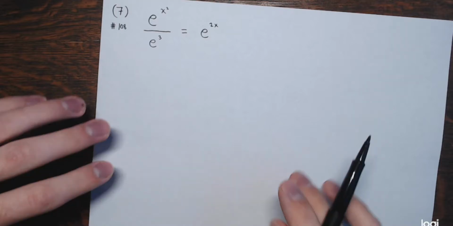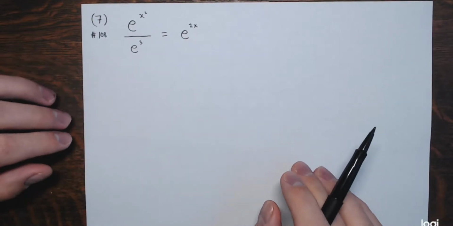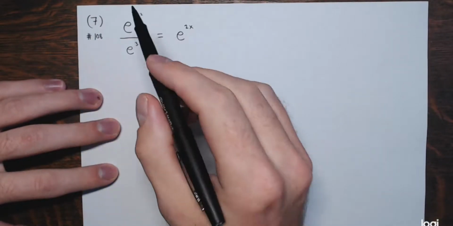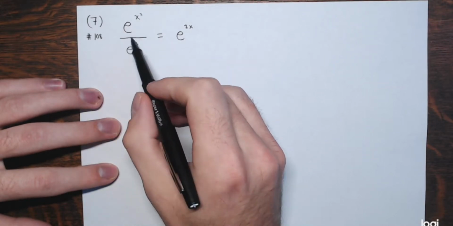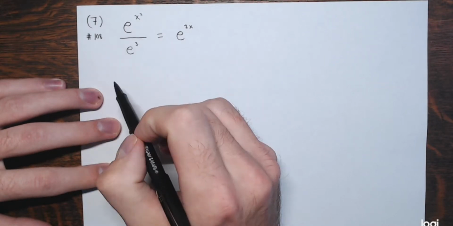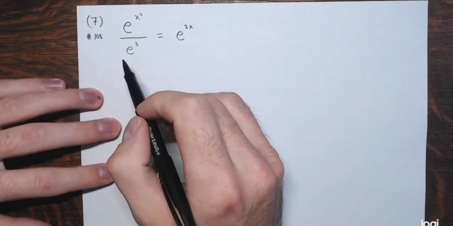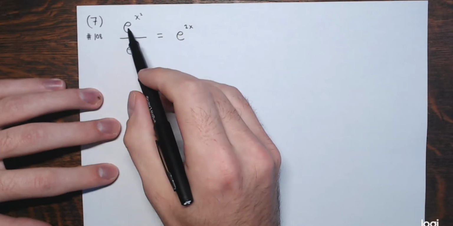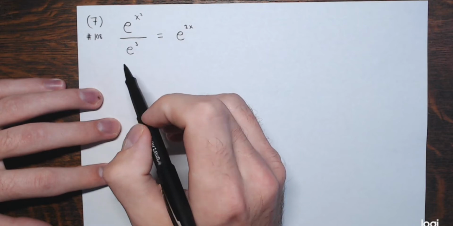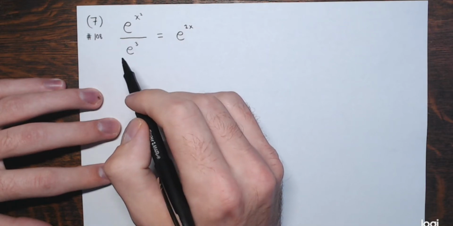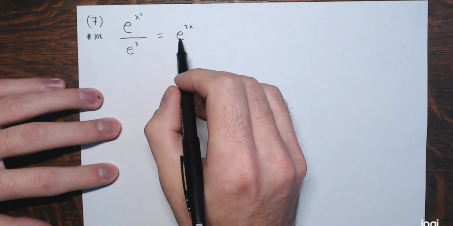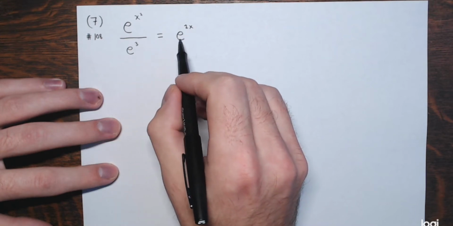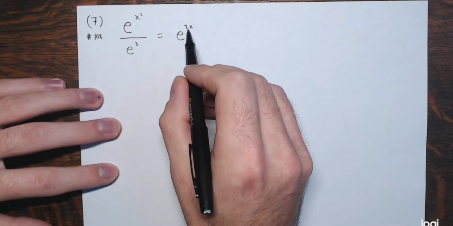And it's all involving base e again. So on the left side we have e to the x squared power divided by e to the 3rd. Notice it's not a single base to a power, it's two bases. I want to make this into a single base to a power before I can apply the one-to-one property. Equals, and then over here it is a single base to a power, e to the 2x power.